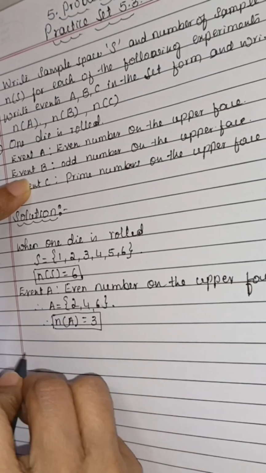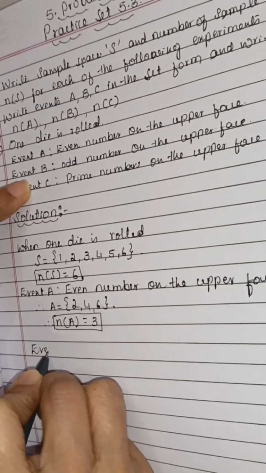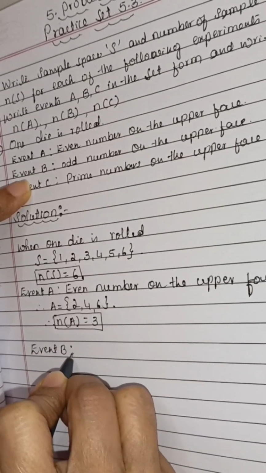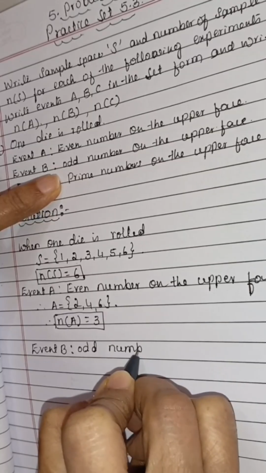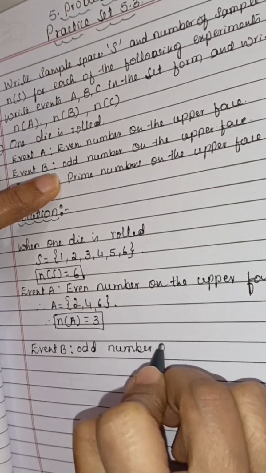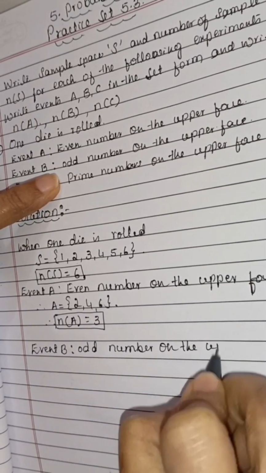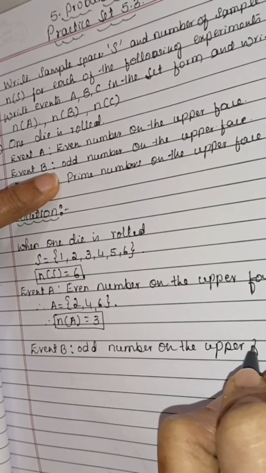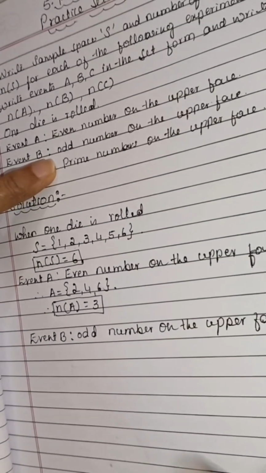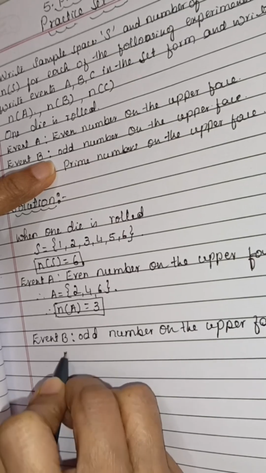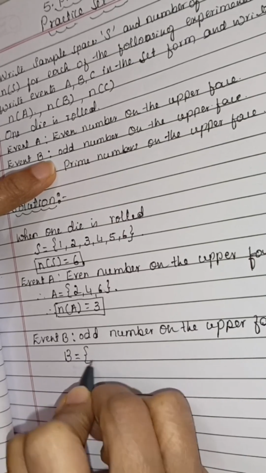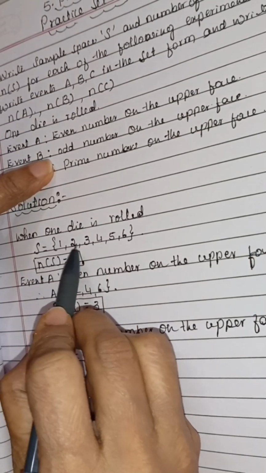Then now event B. What is event B? An odd number on the upper face. Now we have to write the event, odd numbers, from this sample space.